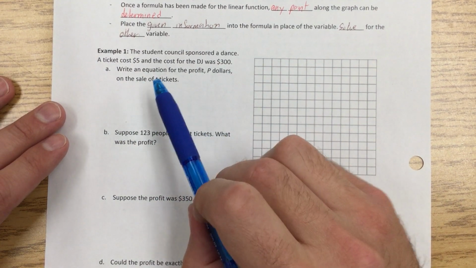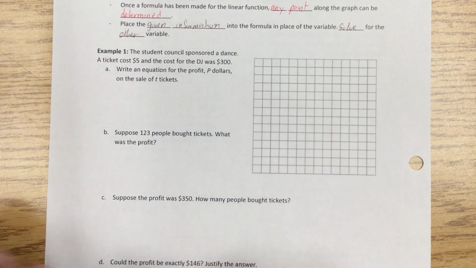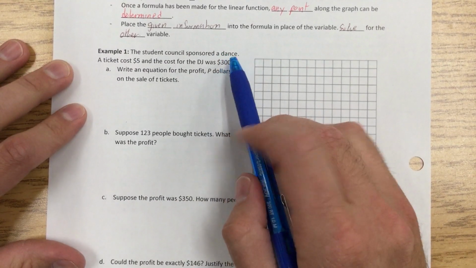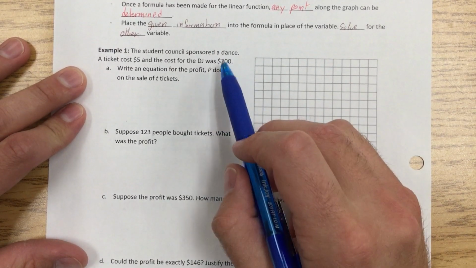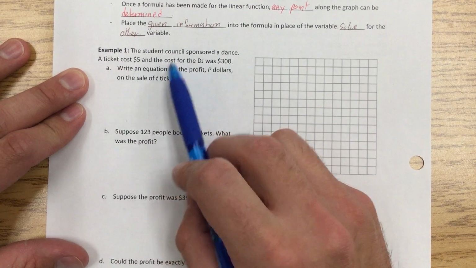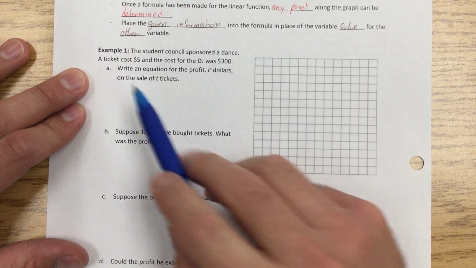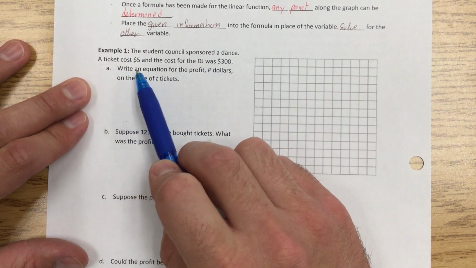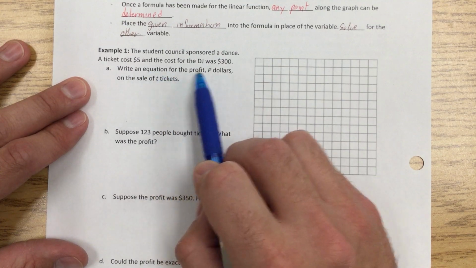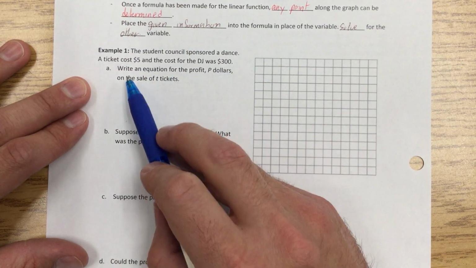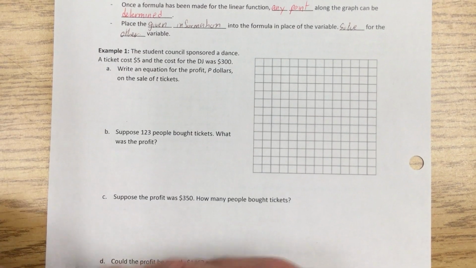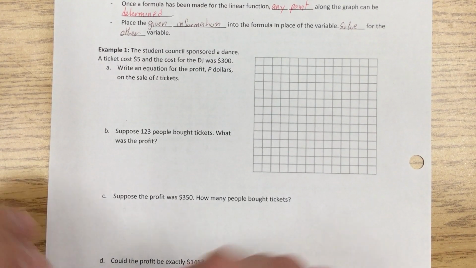All right, we're going to take a look at this example of a linear function about a school dance. Now, I know this can't happen in Steinbach because we don't dance here in Steinbach. Okay, we might. But the student council sponsored a dance. The ticket cost was $5 and the cost for the DJ was $300. So we want to write the equation for the profit of P dollars on the sale of T tickets.